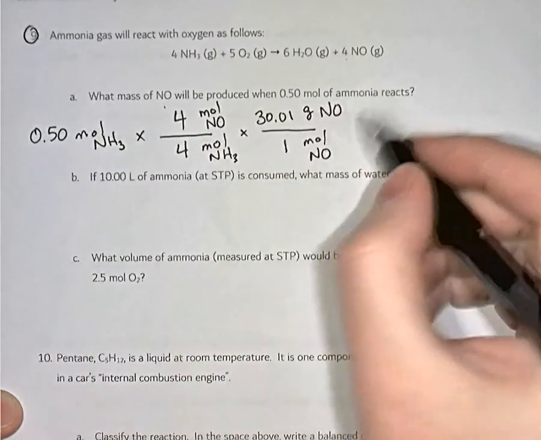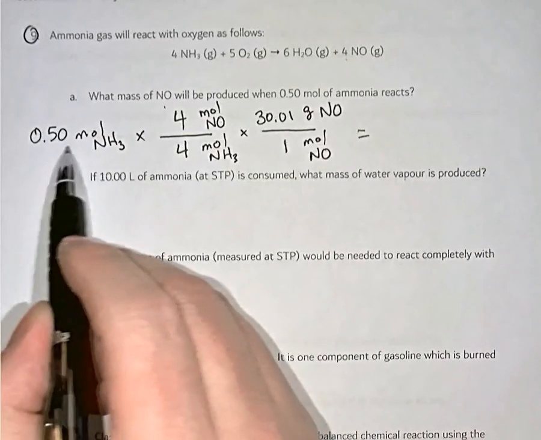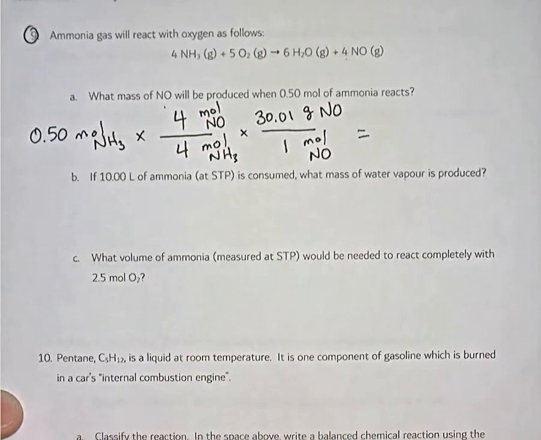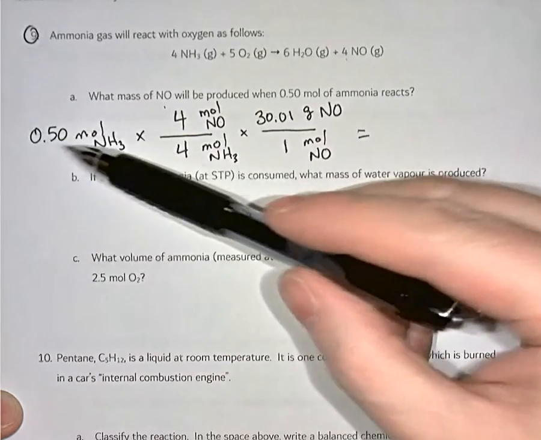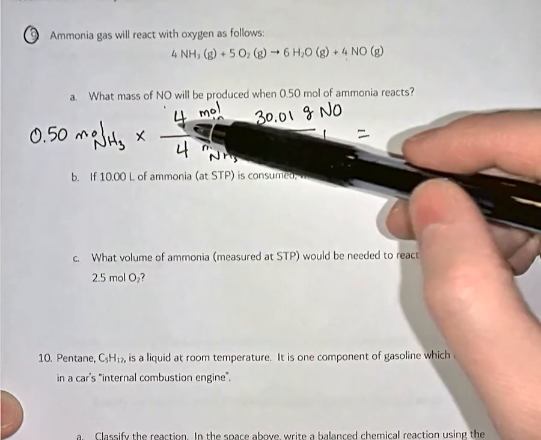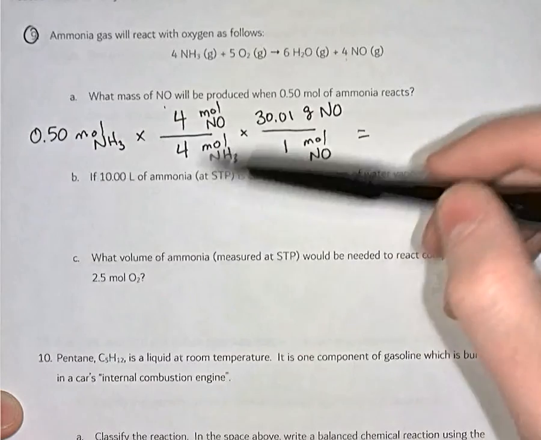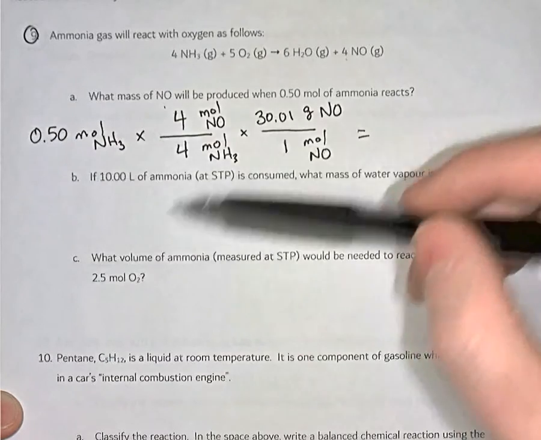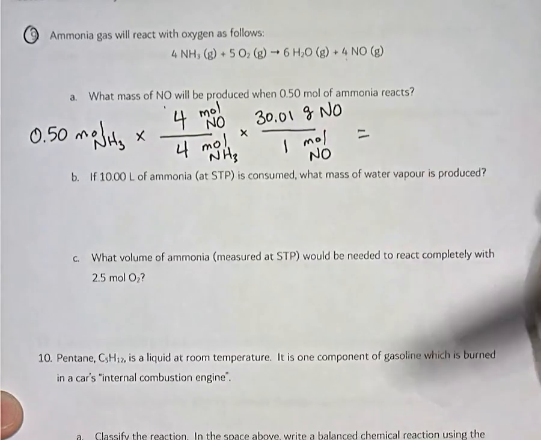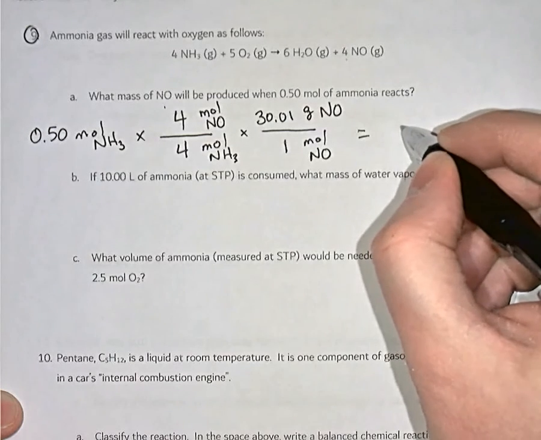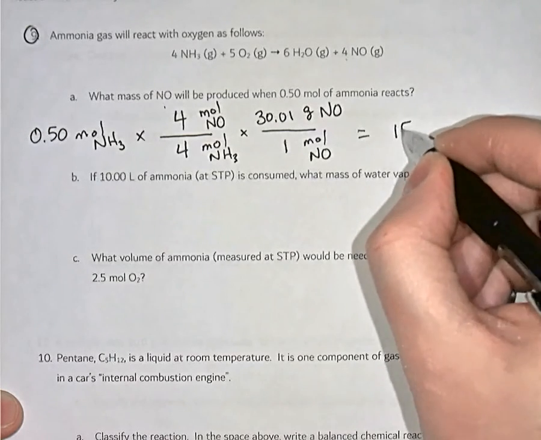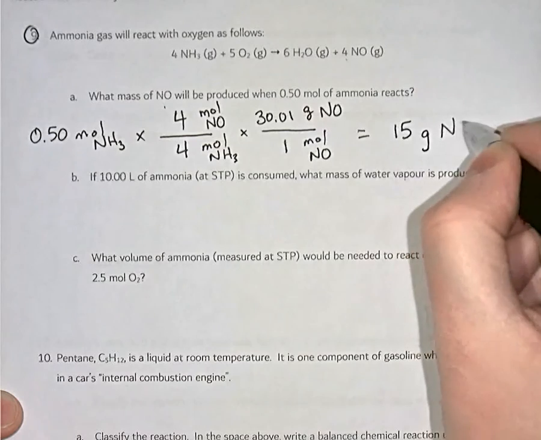And now we're going to keep in our answer 2 significant digits. 0.50 has 2 digits in it. The molar mass has 4 digits. We keep the smaller number of digits. So 0.50 times 4 divided by 4, or if you realized, hey, that's really just going to cancel, you could ignore this. 0.5 times 30.01, and keeping just 2 digits, we get 15 grams of NO.